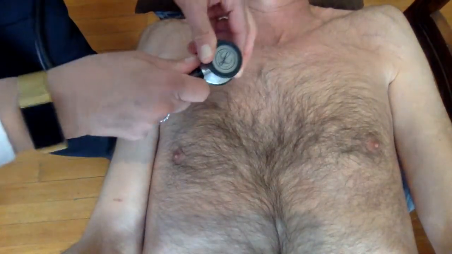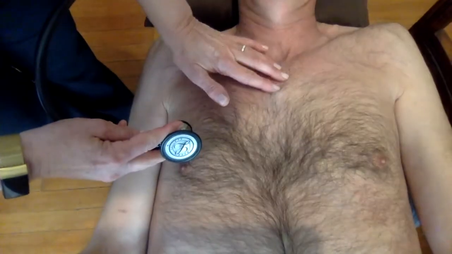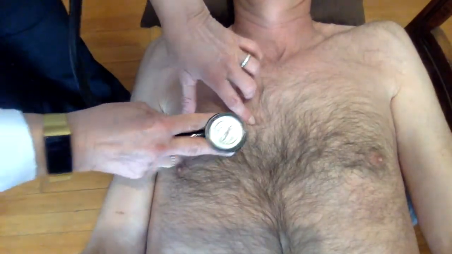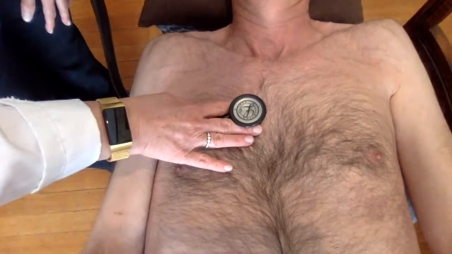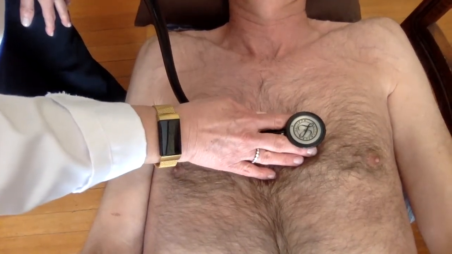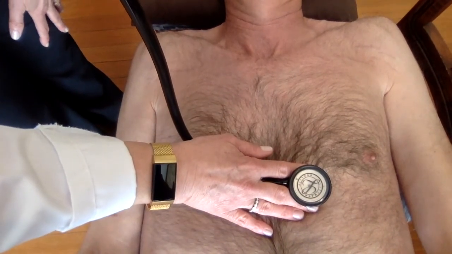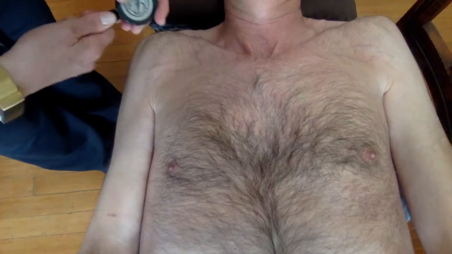Now we're going to flip over and use the bell in those same locations. Here's the 2nd intercostal space. Here's aortic, pulmonic, Erb's point, tricuspid, and mitral. So I heard S1 and S2. I heard no murmurs. And I just wanted to reiterate that I did not hear any bruits in the carotid arteries.